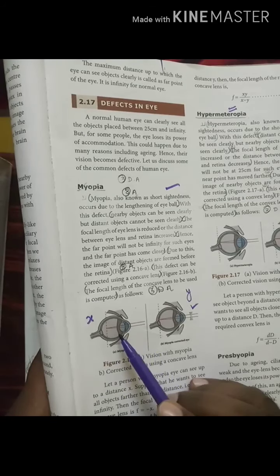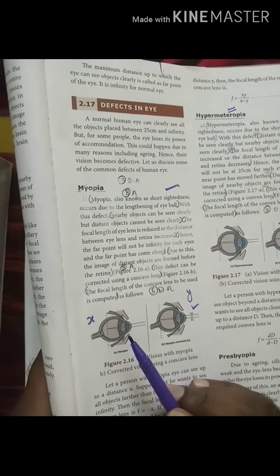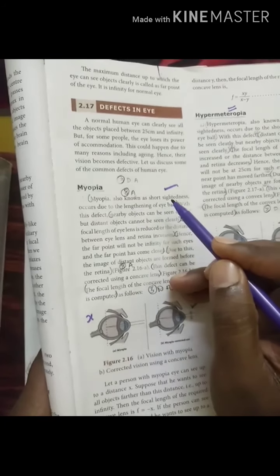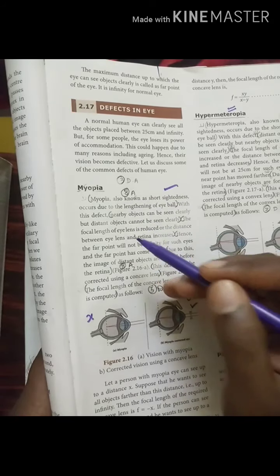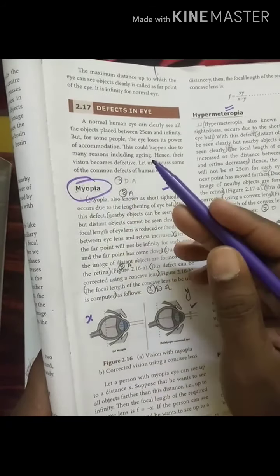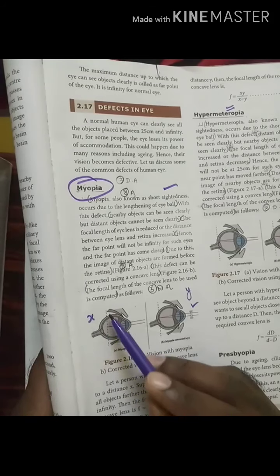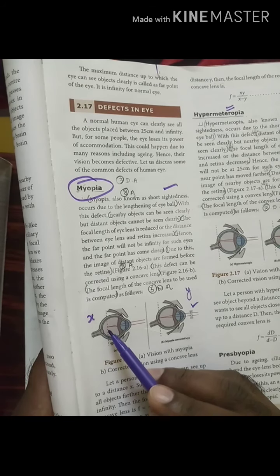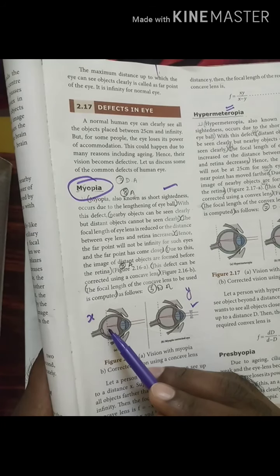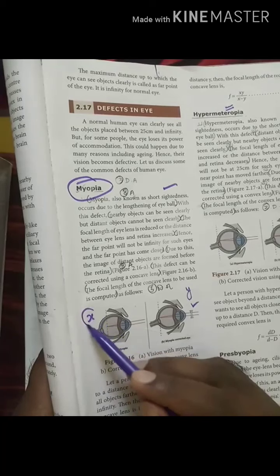But if this person is a myopia patient, that is, he can see nearby objects clearly, short-sightedness, but he can't see long distances. That case is called myopia. What is the reason behind this? The image is forming before the retina. If it is actually forming here, he has no problem at all. His vision is clear, but the image is forming before the retina. That is the problem. So this distance, let us consider as x.